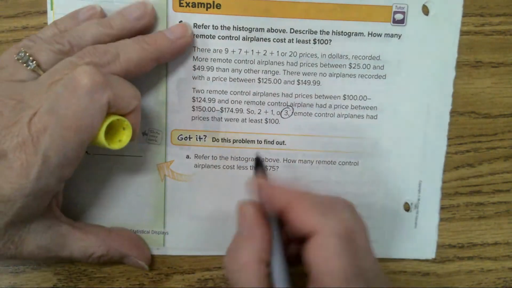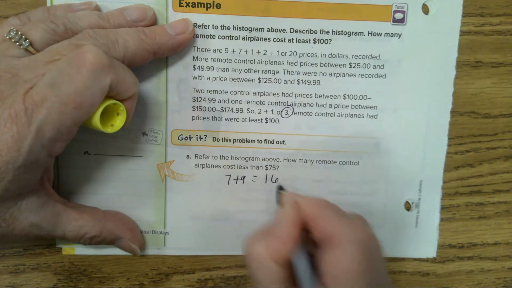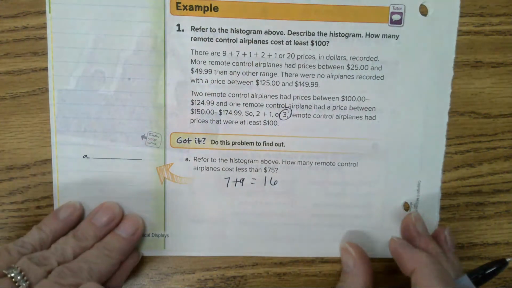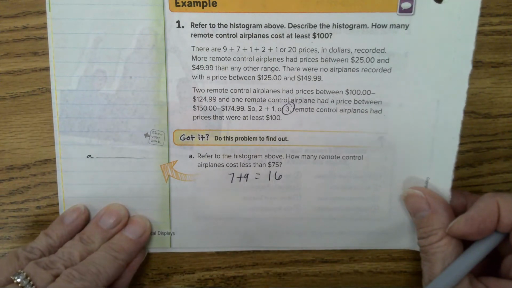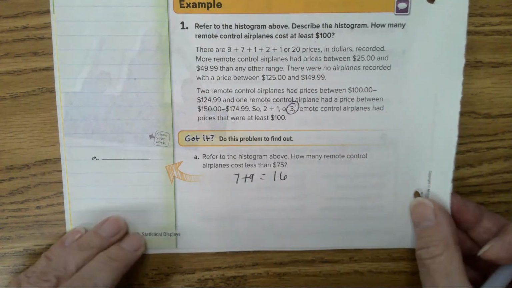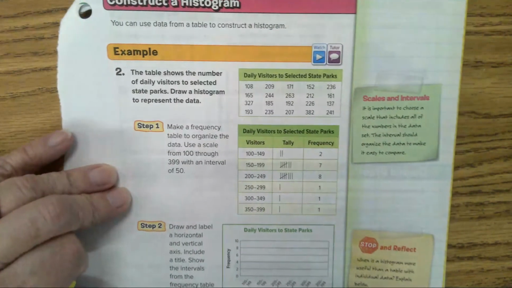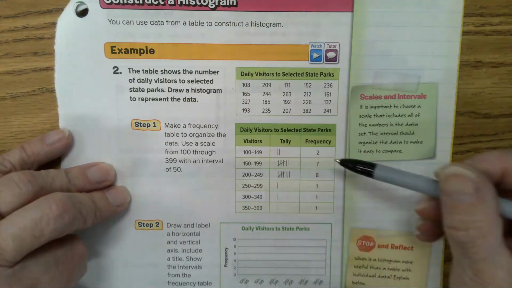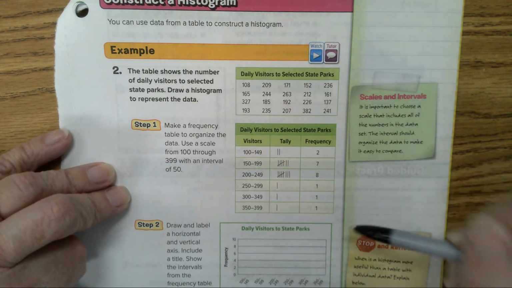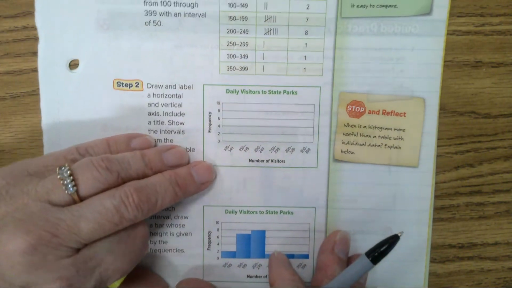Right, 16. 7 plus 9 equals 16 airplanes are less than $75. Okay, let's go on to example 2. In example 2, they took this data, they did the tally, they did the frequency. Now we are going to do step 2 and do the bar graph. Okay, are we ready to do the bar?